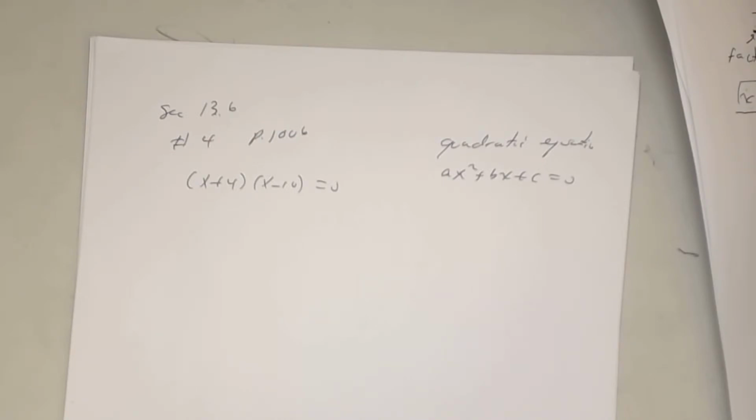So in this section, in section 13.6, to solve these quadratic equations, you're going to use what property? Zero factor property. In order to use the zero factor property, the left side has to be factored. Well, what do you notice about the left side? It's already factored. So how many factors do you see? 2. Their product is 0, meaning that one of them has to be what? 0. So we say each one equal to 0.